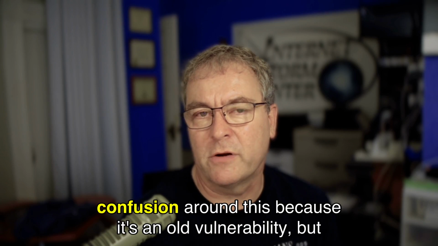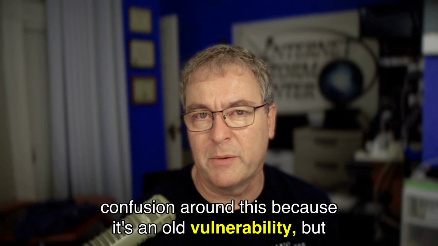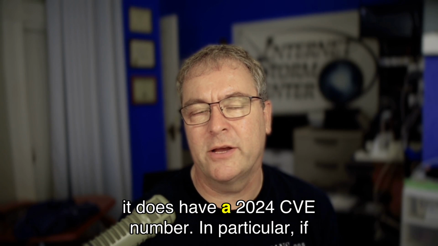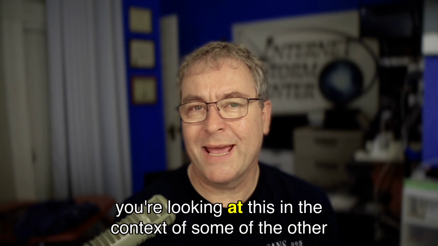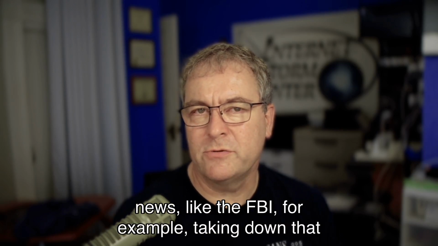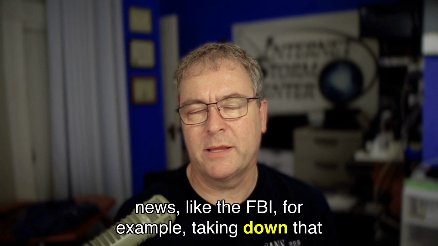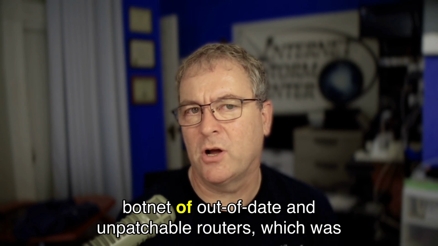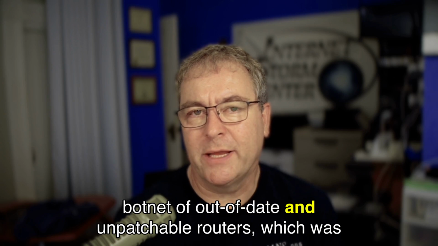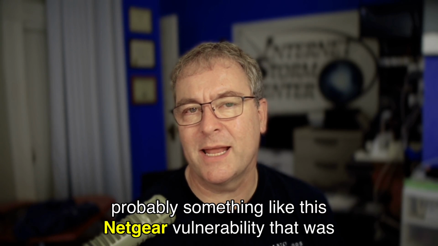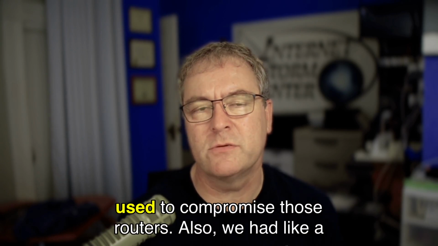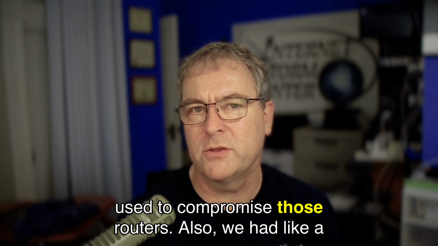So there's a lot of confusion around this because it's an old vulnerability, but it does have a 2024 CVE number. In particular, if you're looking at this in the context of some of the other news, like the FBI taking down that botnet of out-of-date and unpatchable routers, which was probably something like this Netgear vulnerability that was used to compromise those routers.